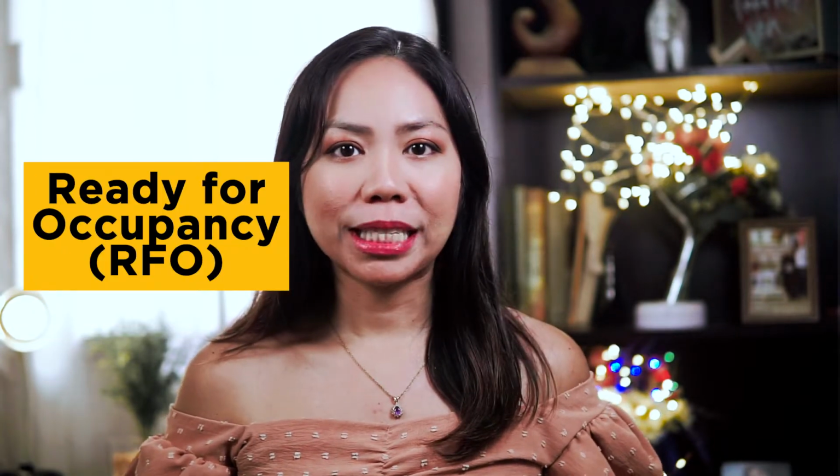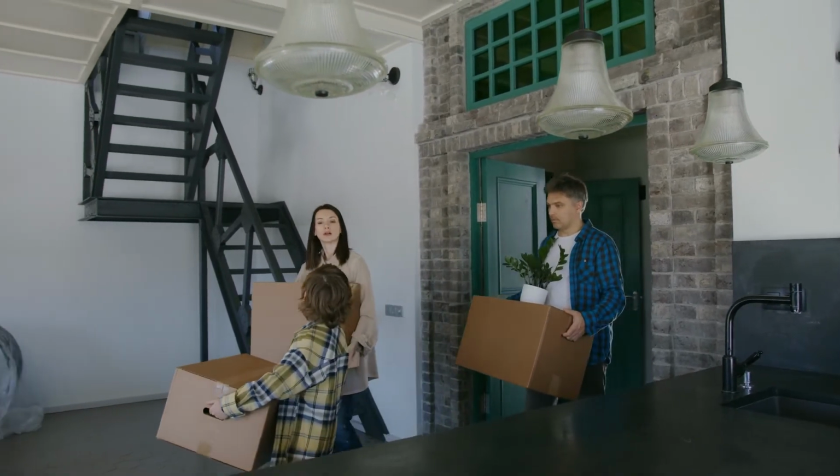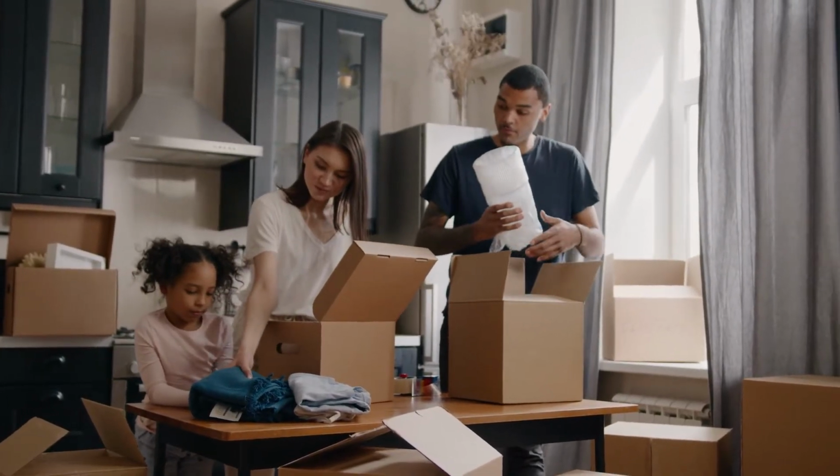Ready for occupancy, or RFO. This refers to ready-made condominium or house and lot units that are just waiting for occupancy. It's already finished and all you need to do is move in after the deal has been finalized.